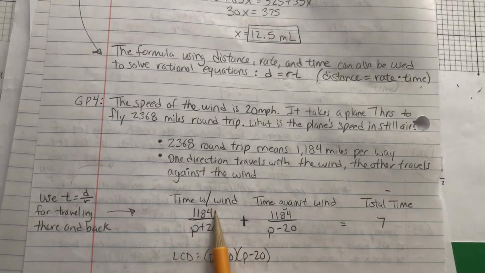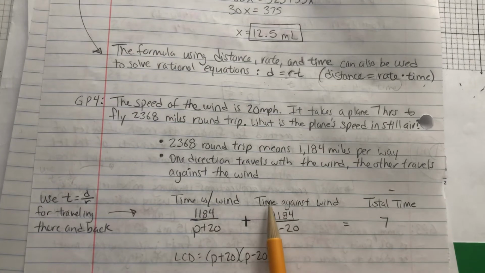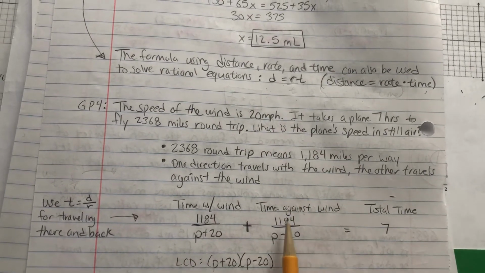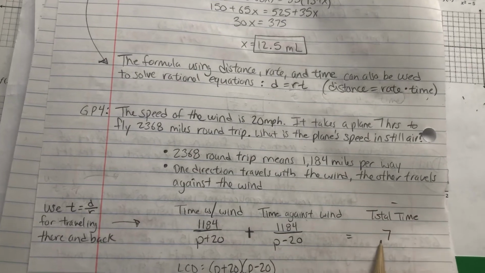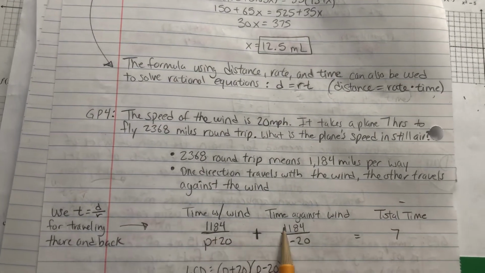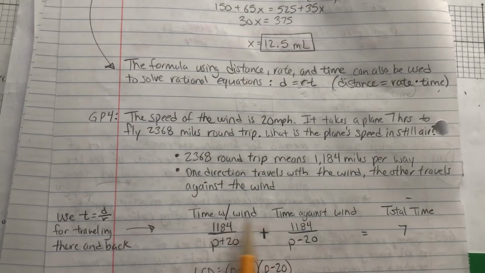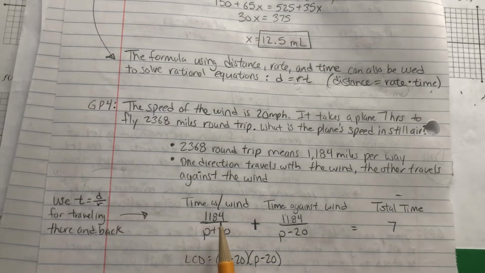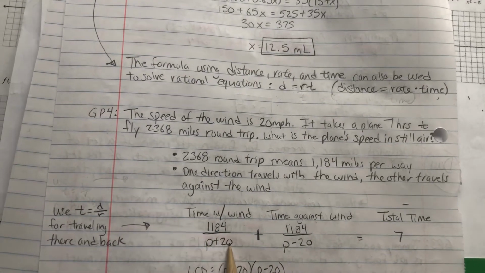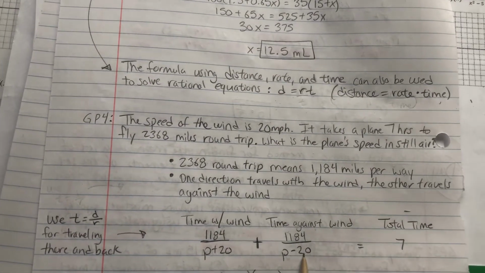So time with the wind is our distance divided by the rate, plus the time against the wind, distance divided by the rate, equals our total time of 7 hours. There, back, total. So the distance on the top, that's why we divided it by 2, there and back. Our rate, it's the plane's speed plus the 20 miles per hour and the plane's speed minus the 20 miles per hour.